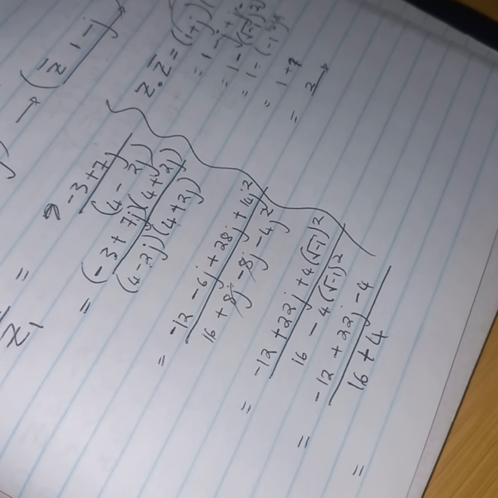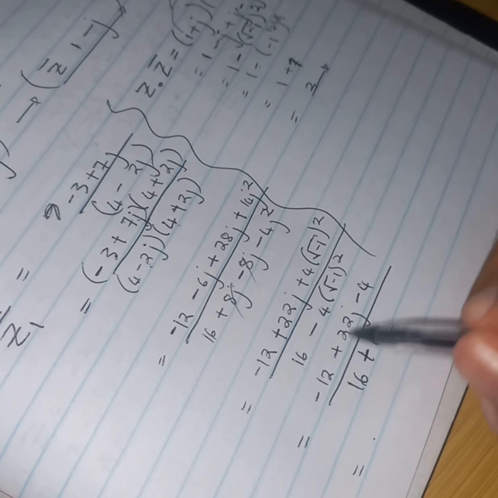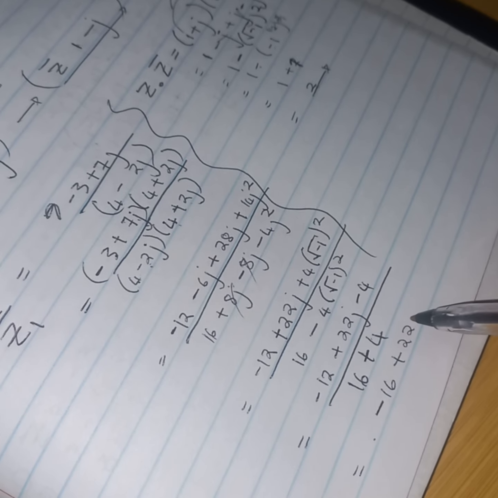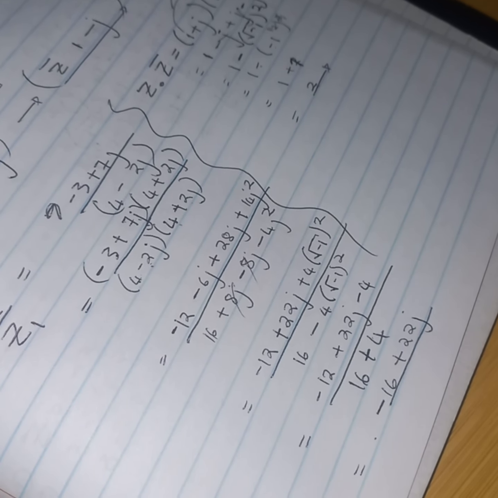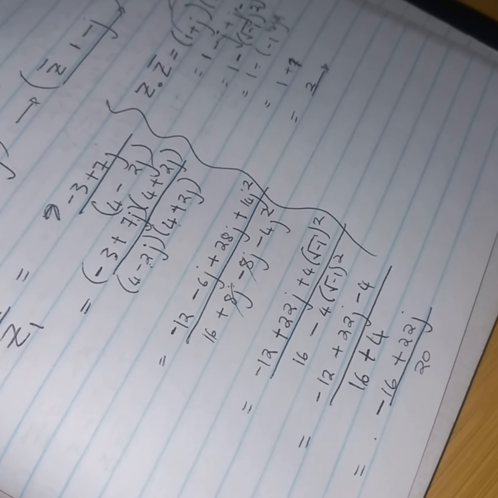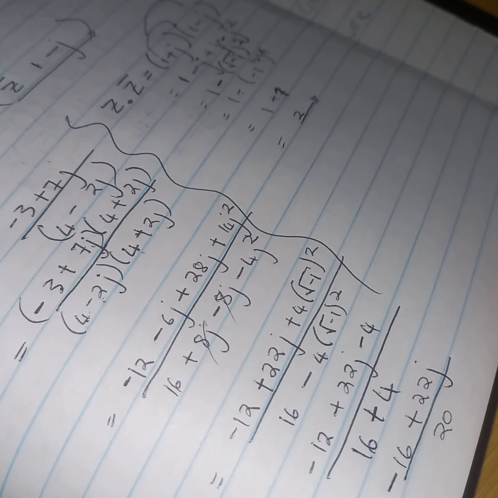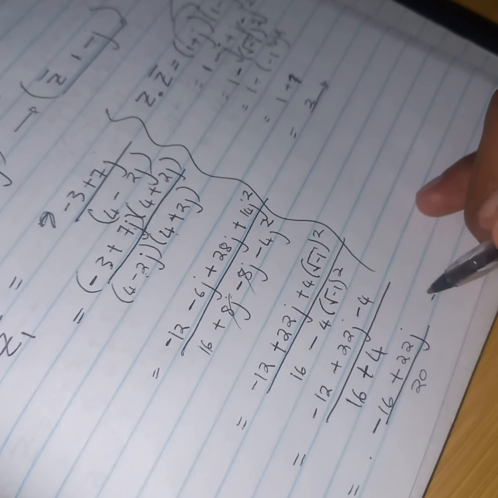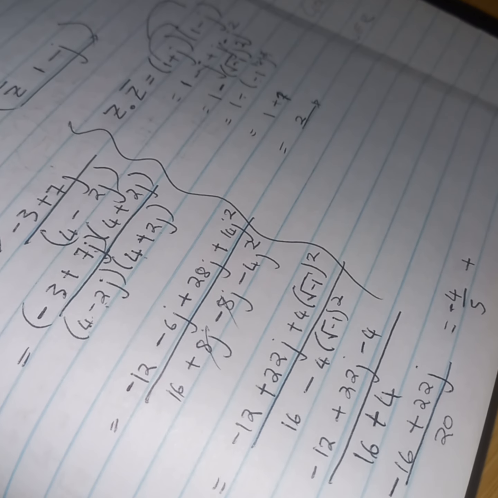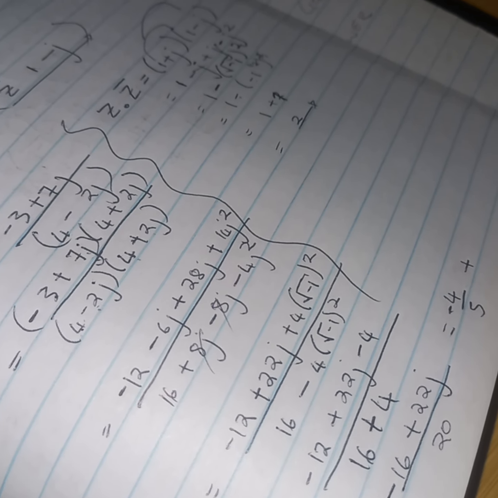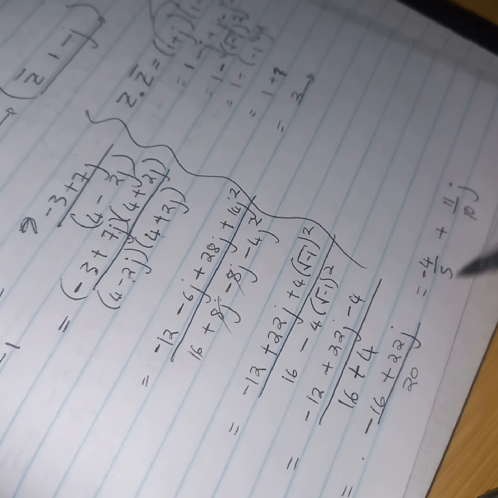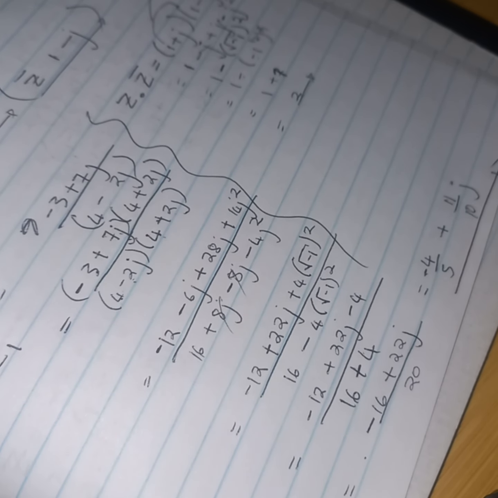What are we left with? If you look at the numerator, you have minus 12 minus 4, which is minus 16 plus 22j, all divided by 16 and 4, it's going to be 20. 16 divided by 20, it's going to be negative 4 over 5, and then plus, let's say 22 divided by 20, that's 11 over 10, and then j.